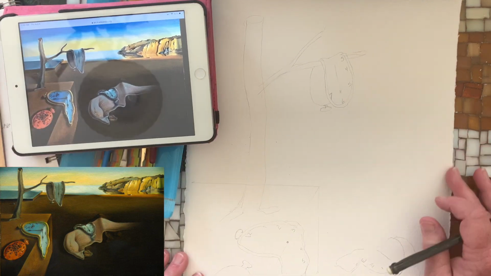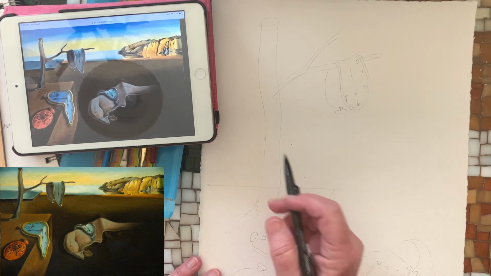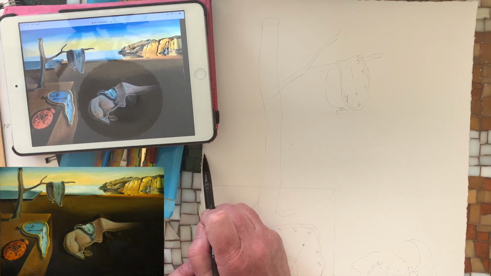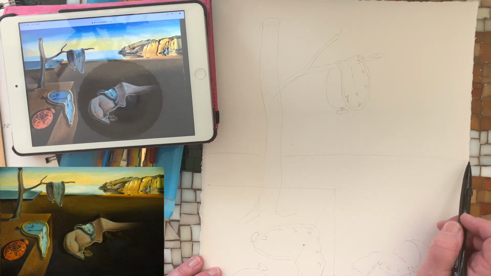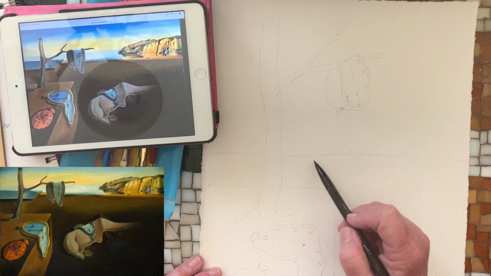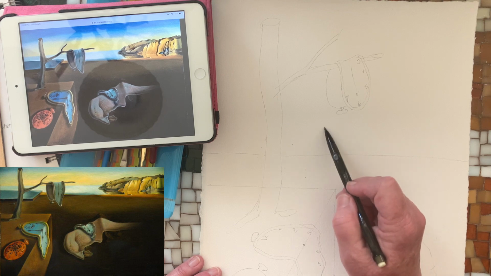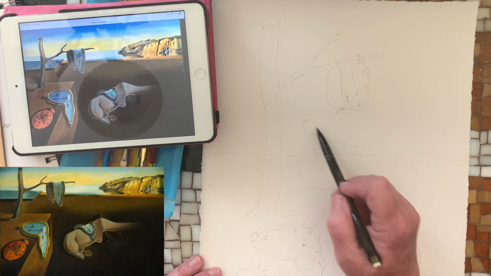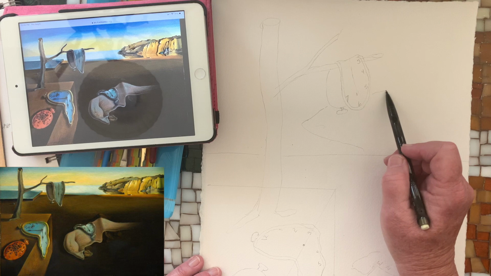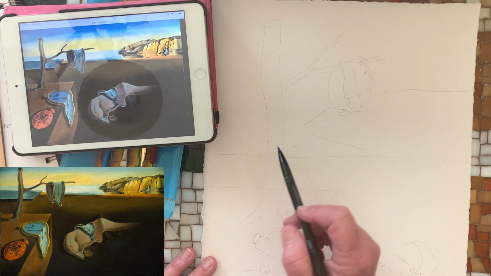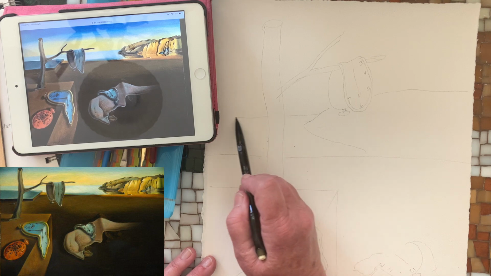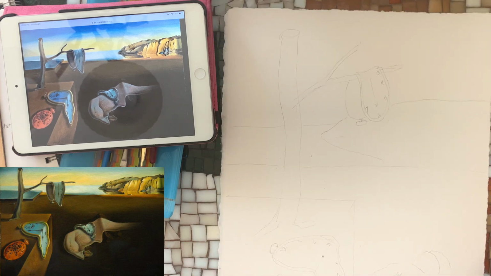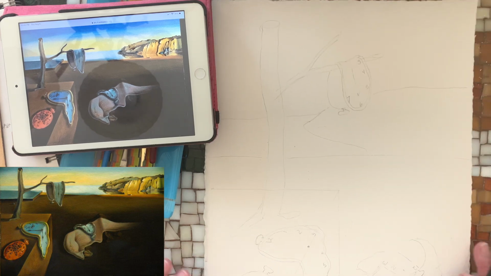Now we've got to put in the horizon line. It comes back here. And it's got an island, like rocks, over here. And then this is water. And this is the horizon line on the water. Okay. We think we've got everything on here.